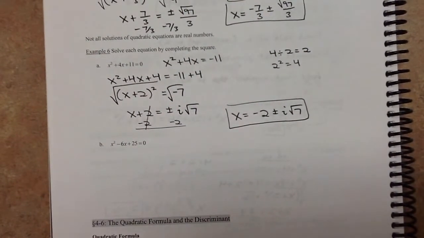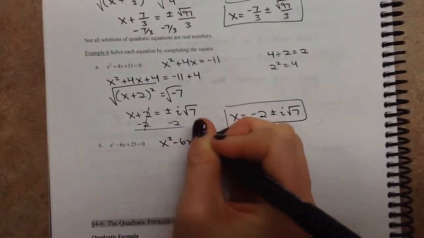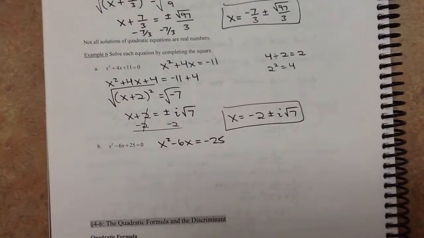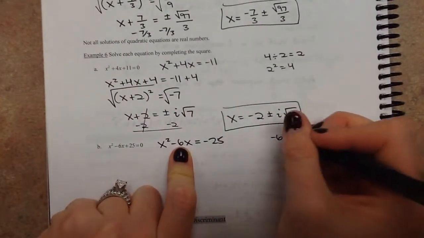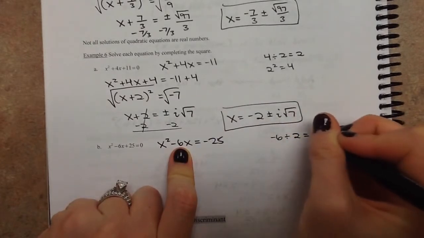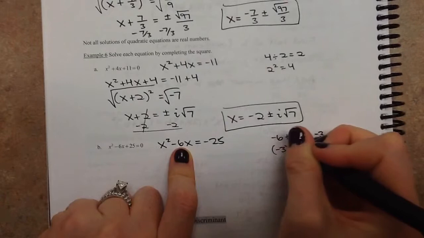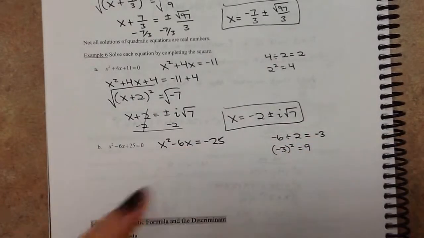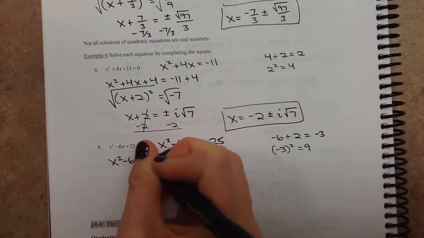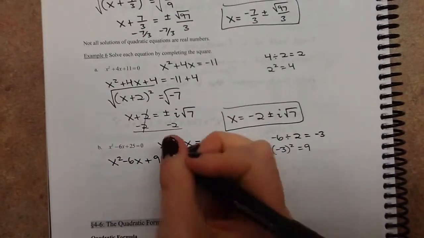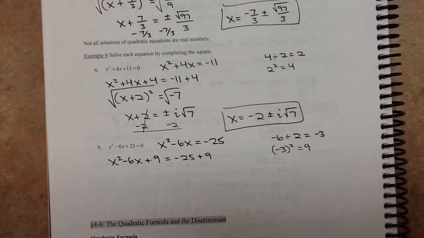Okay, one more, very similar. The 25 doesn't make it a perfect square, so I'm going to subtract it. Then I want to complete the square on the left-hand side, so I start with that middle number, cut it in half, take what you get there and square it. Okay, and then that's the number that you add to both sides. So when I add the 9 to the left, it completes the square. And then I add the 9 to the right to keep the balance.